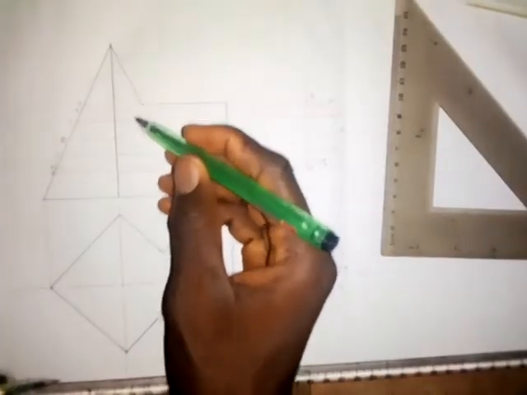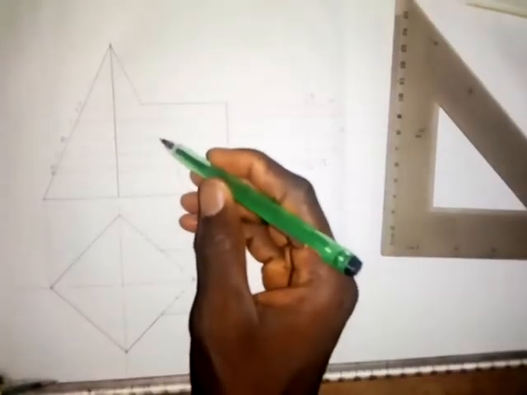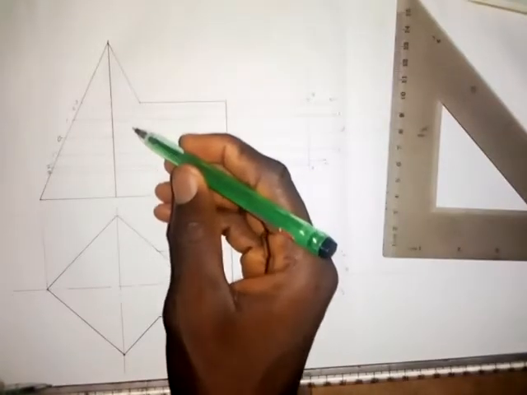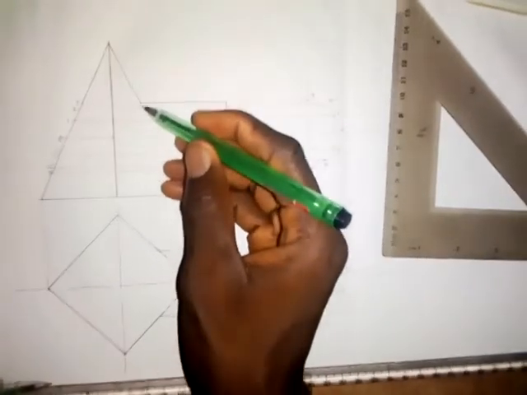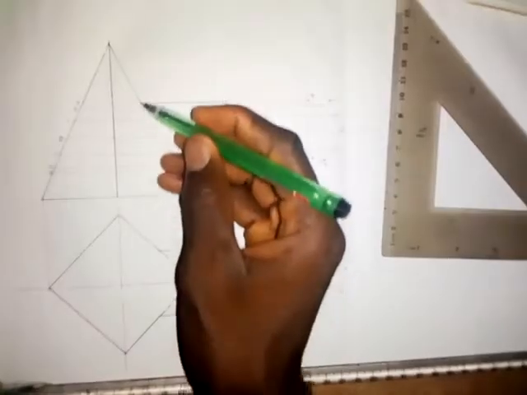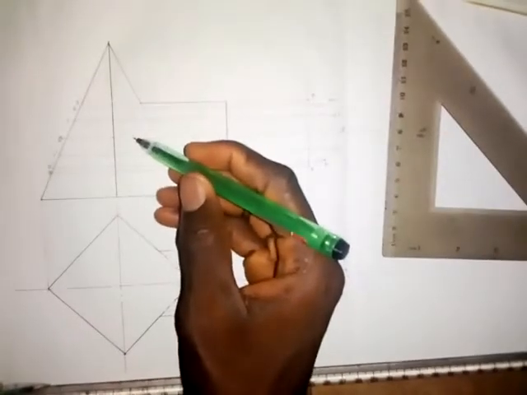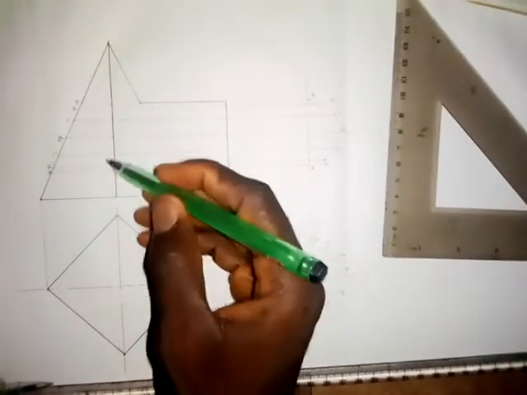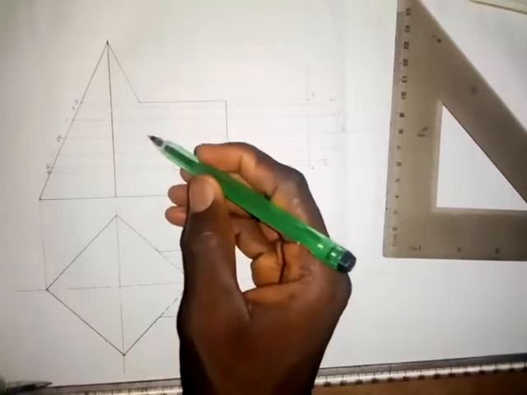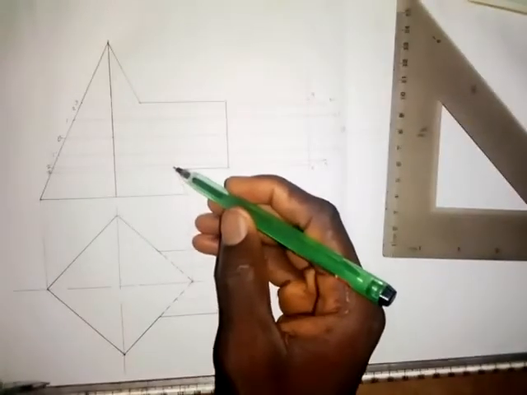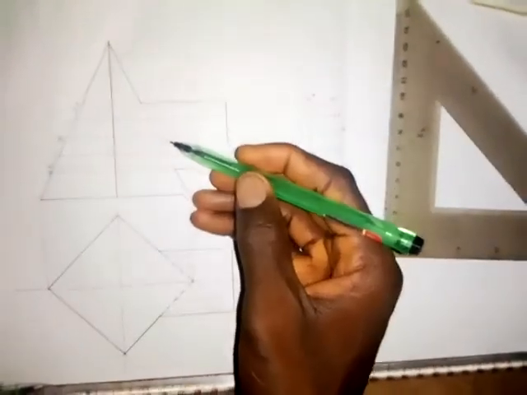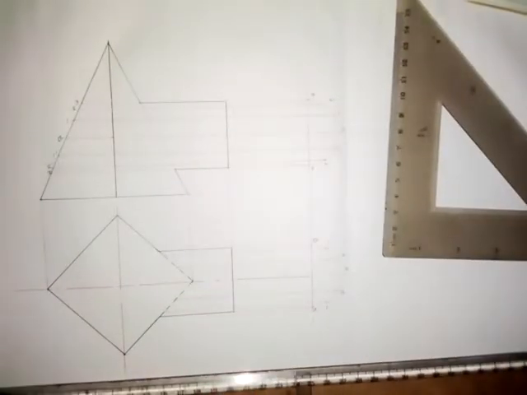From this point here down to the center here, we are going to see the shape or the curve outside the component. So we have to show it in the plan. From this point down here will be hidden from us when I'm looking at it from the top. So that's what I want to do now.